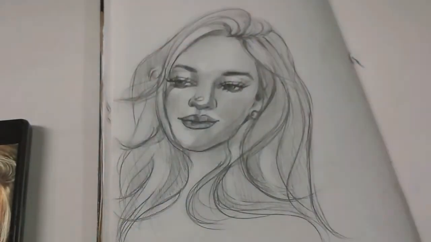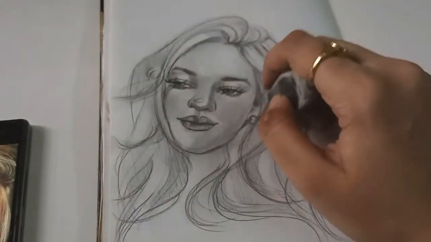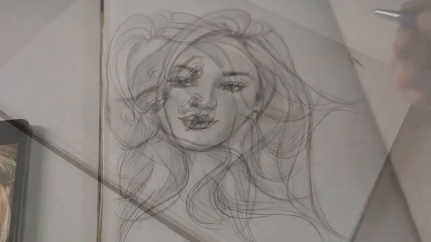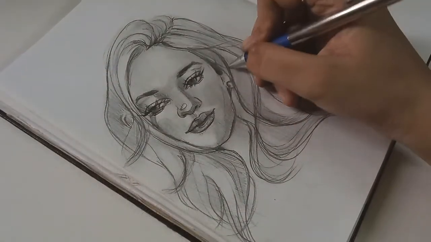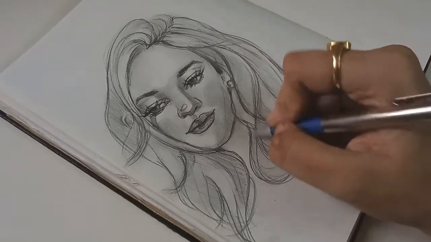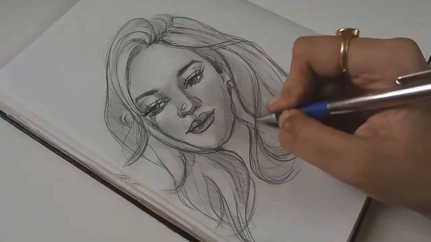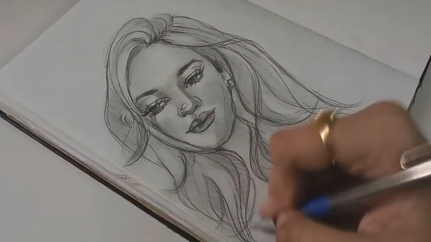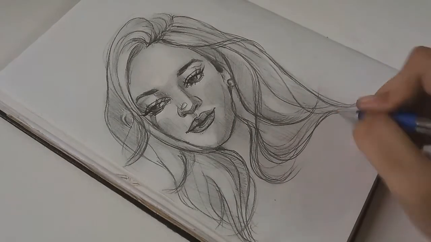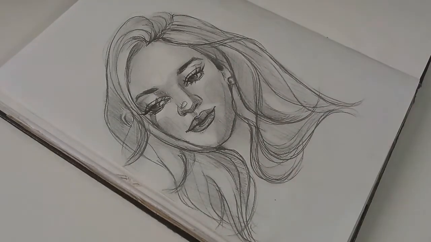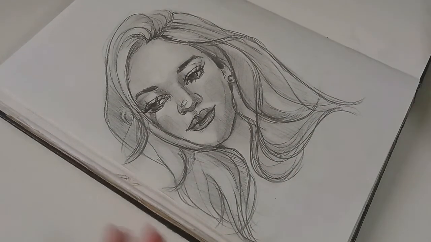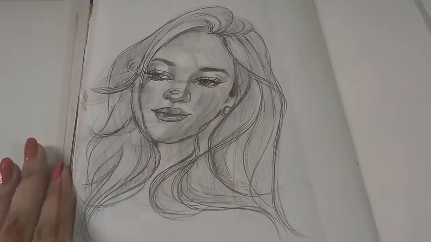Here I'm just using it for making some highlights. And trust me, eraser is very important. I just used a normal Apsara eraser. There are a lot of different varieties of erasers that I use for different purposes. But you can always achieve whatever you want with whatever you have.